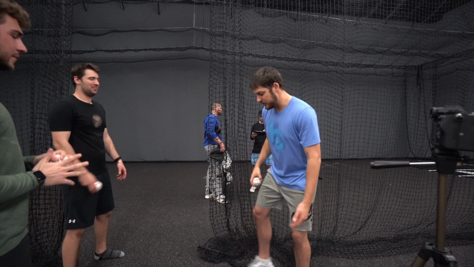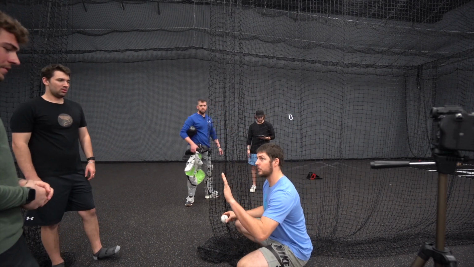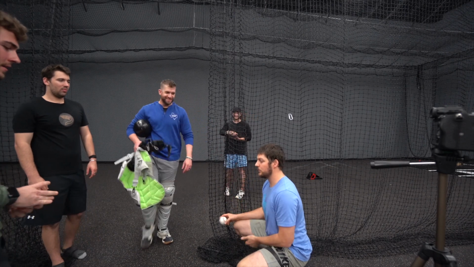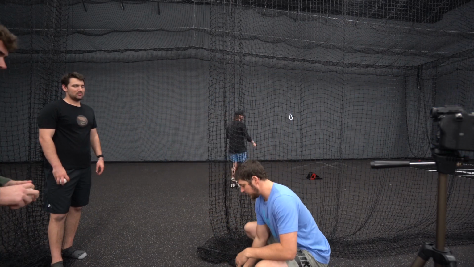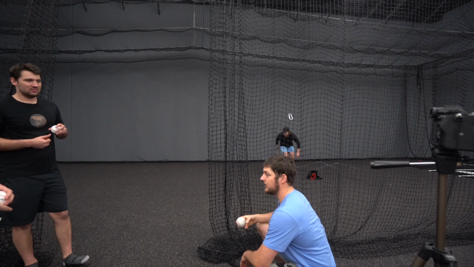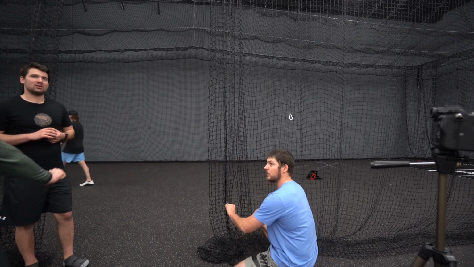So what we did is we moved his head to the desired location. Now if this is the plate, he's setting his head right here, and I'm aiming at his head, knowing that I'm going to yank it here. And when I yank it there, he just goes back door.